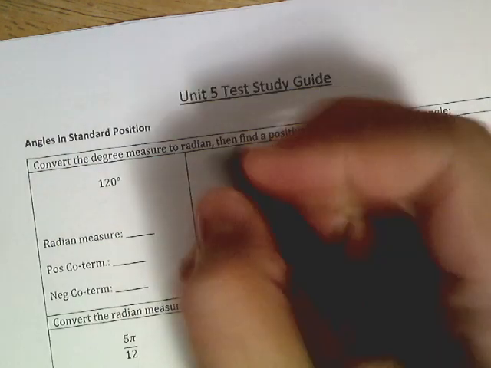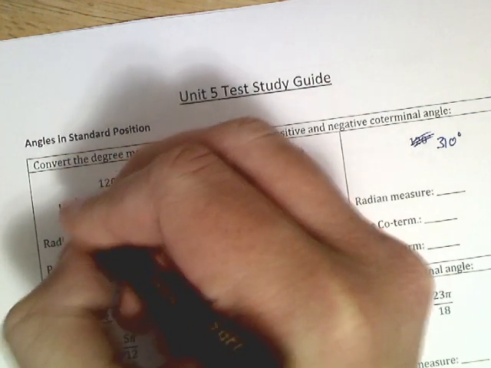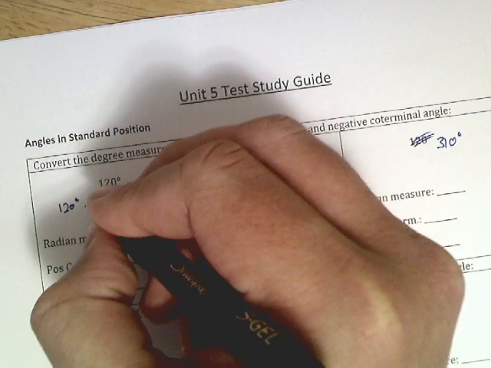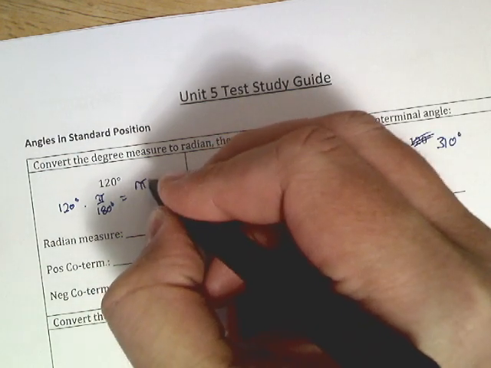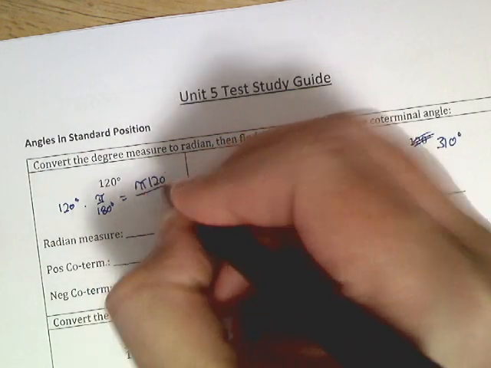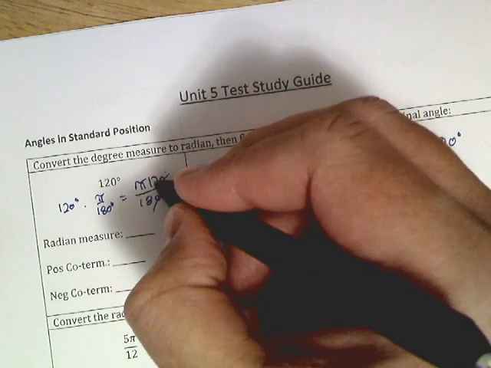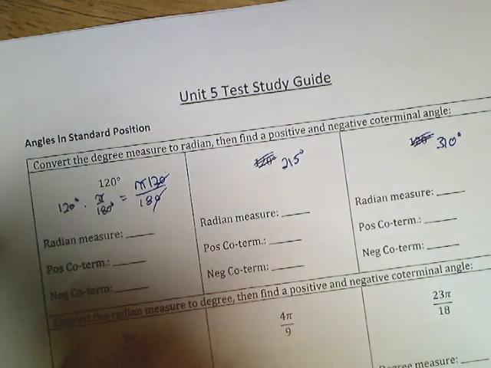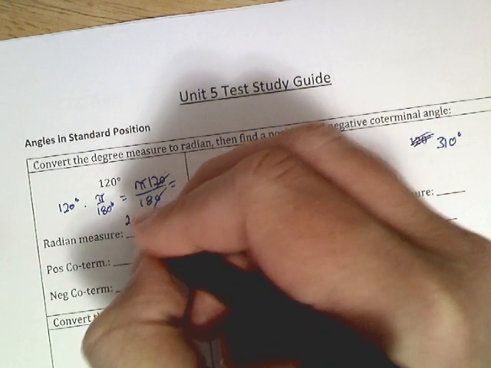120 degrees. So the radian measure to find that, we do 120 degrees times pi over 180, which is equal to pi times 120 over 180. The degrees cancel out. The zeros cancel out, and then 12 over 18 should simplify all the way down to 2/3. So this should be 2 pi over 3.